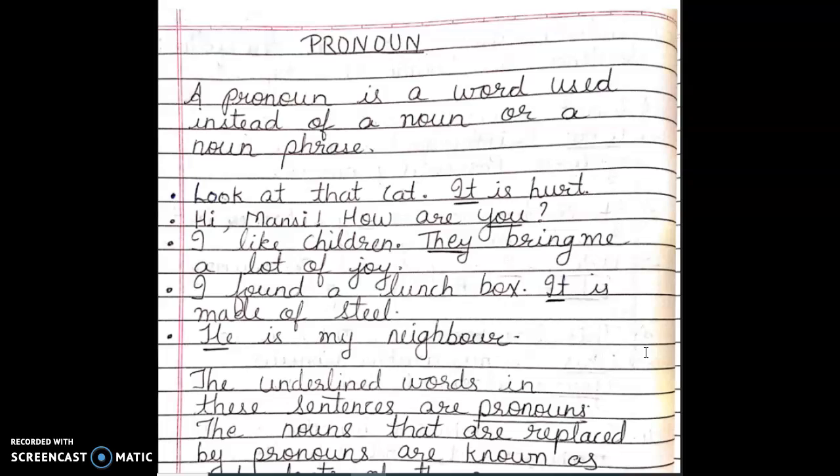My dear students, today we are going to learn more on pronouns, its definition and 13 kinds of pronouns. So let's start. Now what is a pronoun, or what do you mean by a pronoun? A pronoun is a word used instead of a noun or a noun phrase. So in place of a noun or a noun phrase, a pronoun is used.